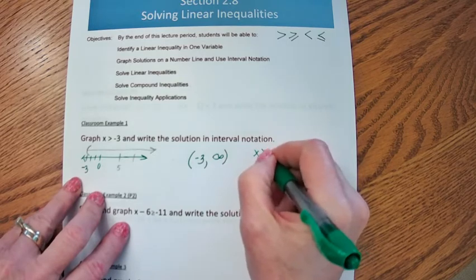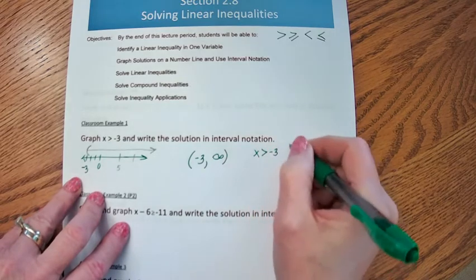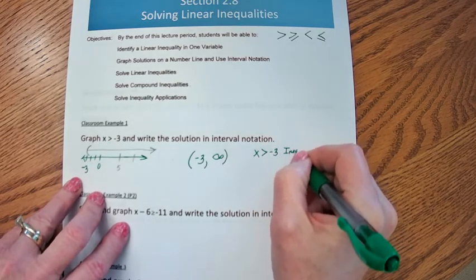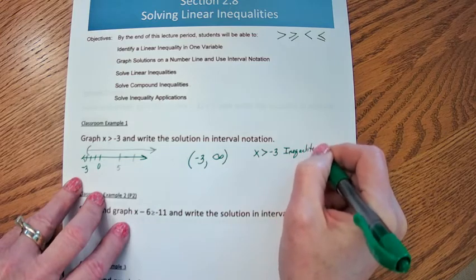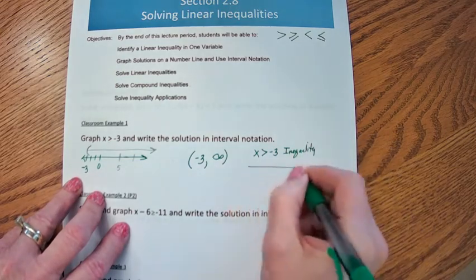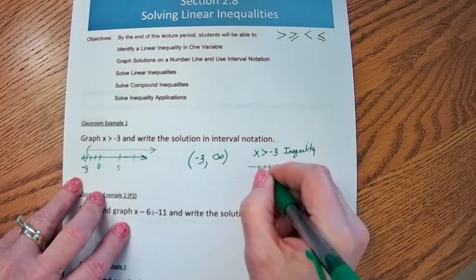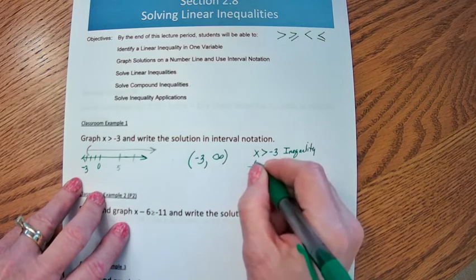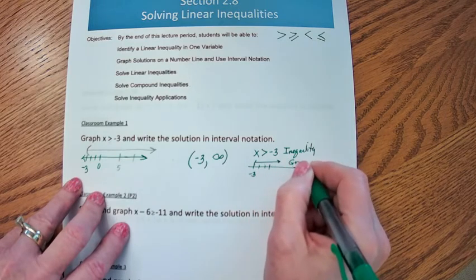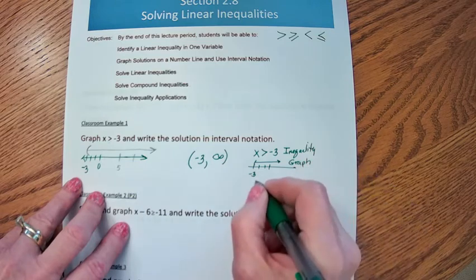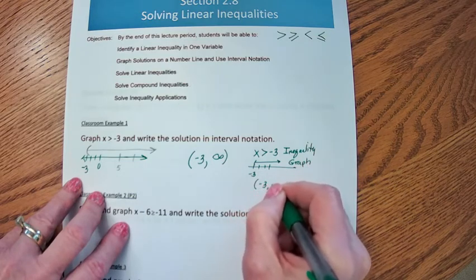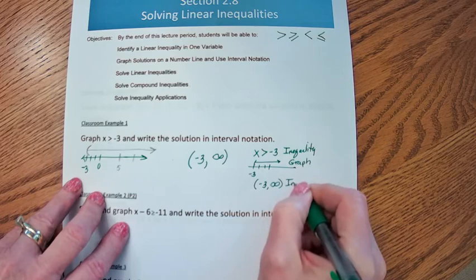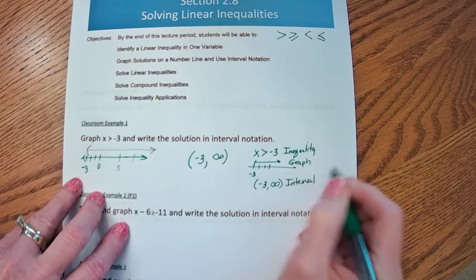So x greater than -3, this is called inequality notation. This is called graph notation. And this is called interval notation.